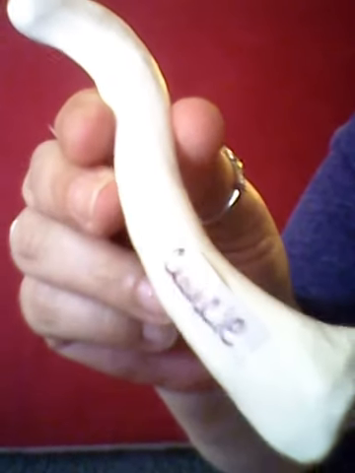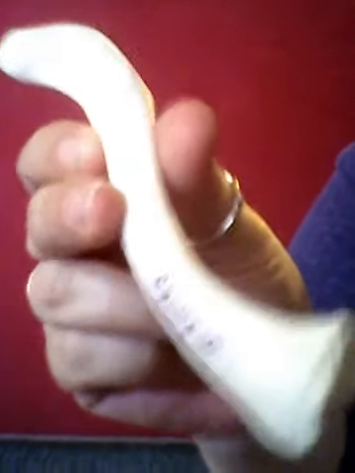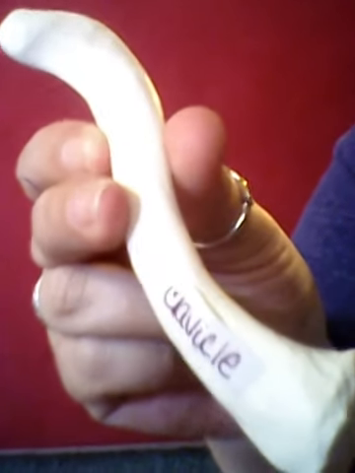And then we come to the clavicle. This is the clavicle. The clavicle is very rounded. It's kind of S-shaped, commonly called the collarbone. This is the clavicle. Not to be confused with a rib.